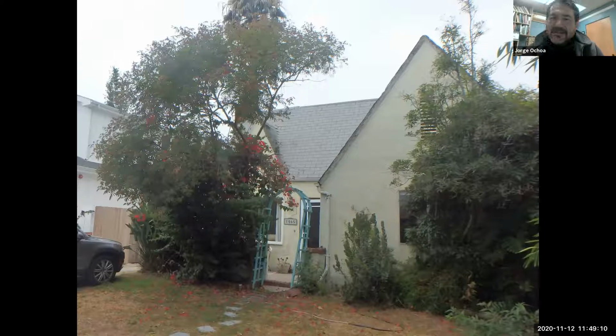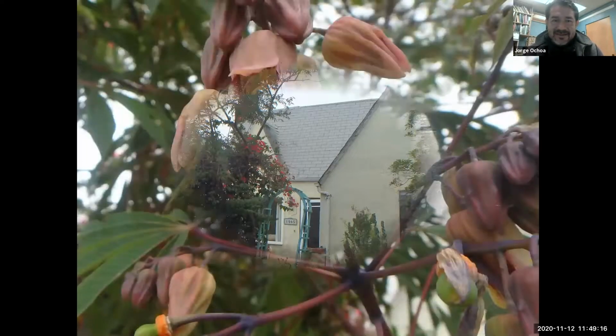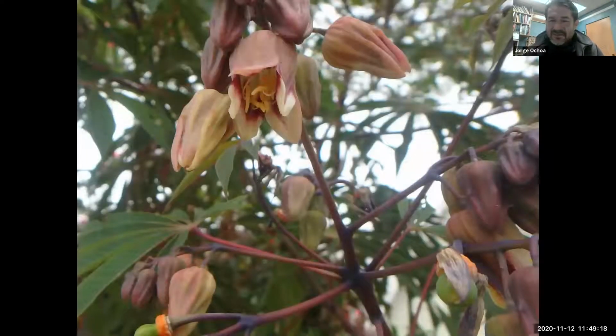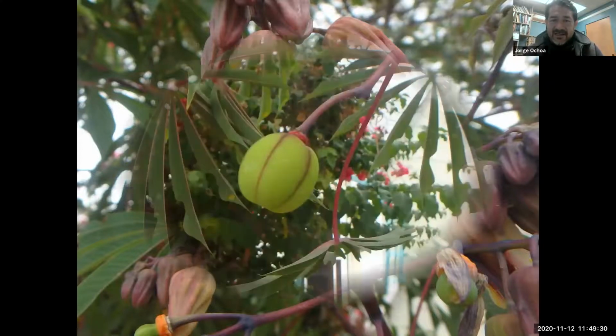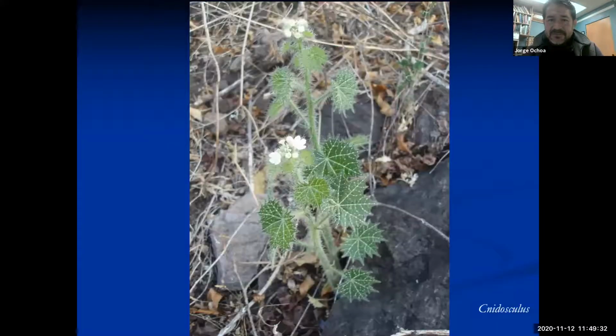Here's one of the biggest trees or plants that I came across. This one is in Venice, and I was very happy when I saw it because it was flowering. And obviously, I started taking photographs. The person asked me, "Why are you taking photographs of my house?" "It's not your house, it's a plant." And I told her what it was, and she was very happy because she had no idea what plant that was. And they had the fruits as well.